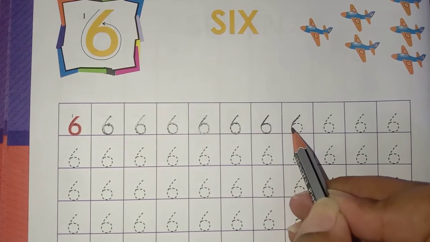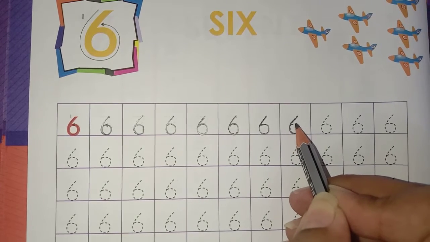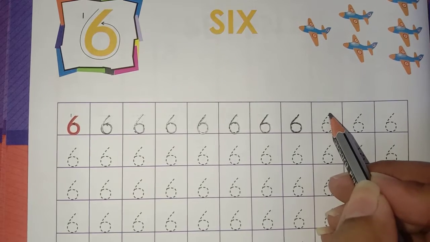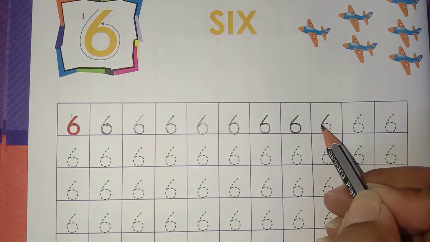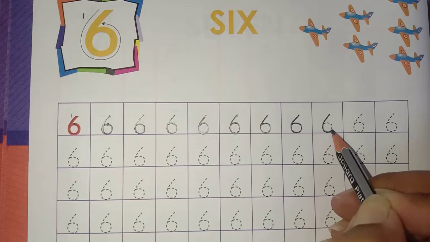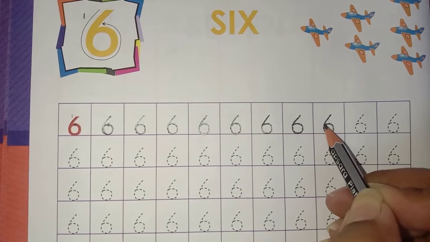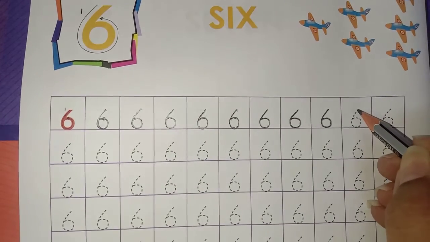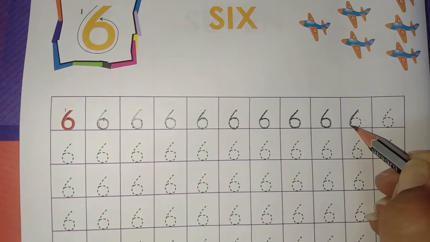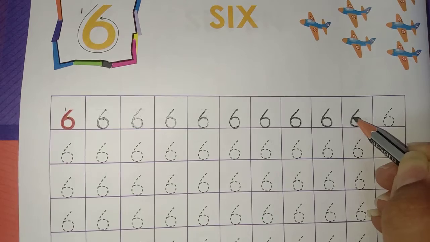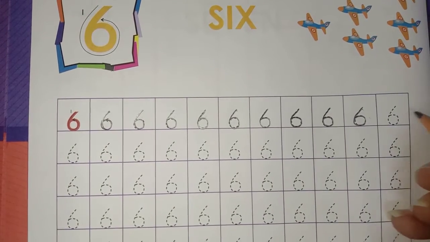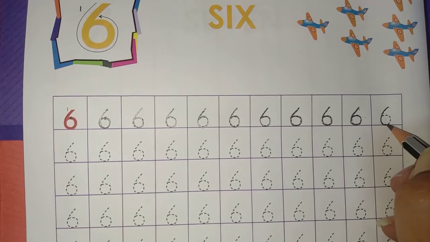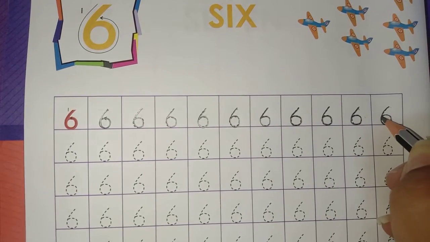Starting from the middle of the box, make a curve, touch the bottom line and make a circle. Number 6. Again, starting from the middle of the box, make a curve, touch the bottom line and make a circle. Number 6.